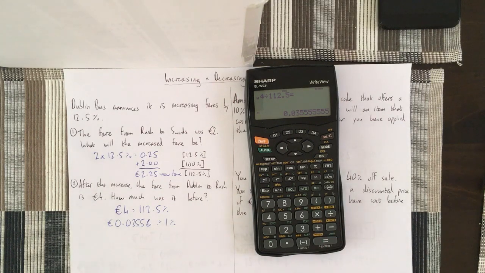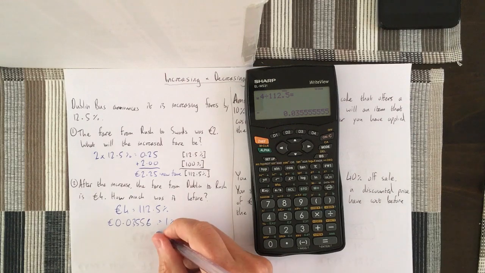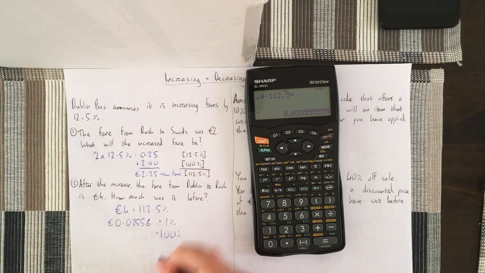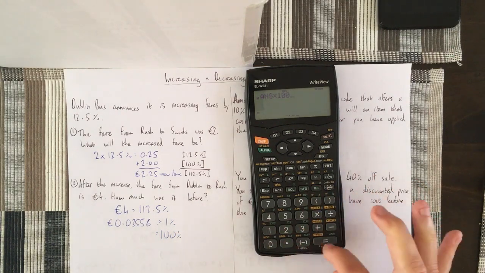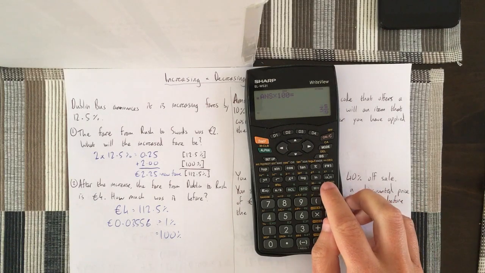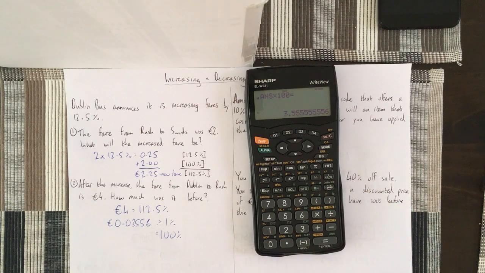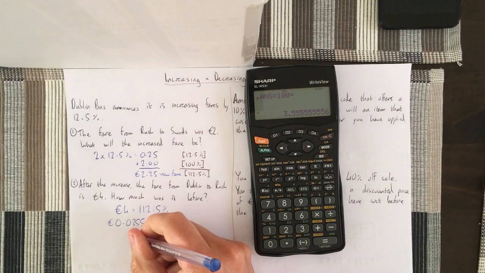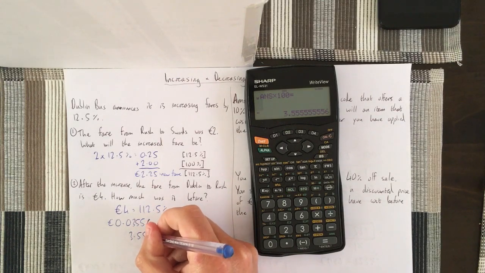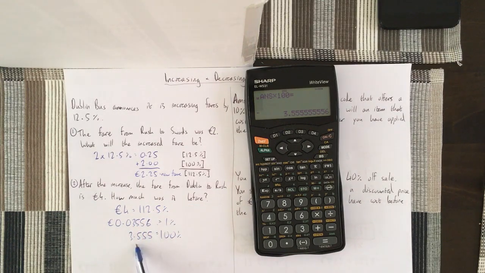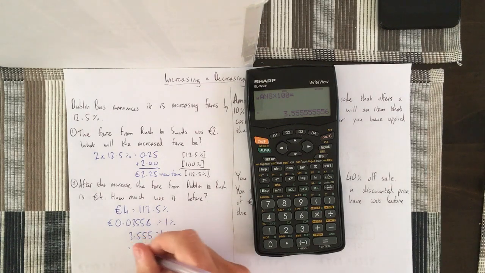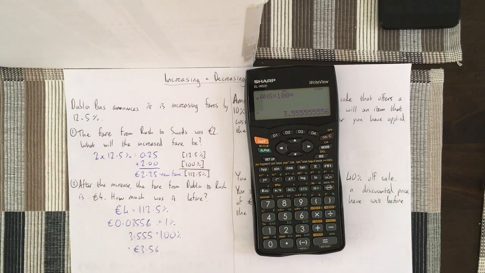I'm looking for 100%, so I'm going to multiply this by 100 to get back to 100%. That's 3.555. It's money, so I don't need to go past a second decimal place, so that is 3.56.